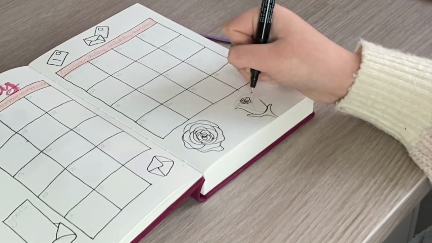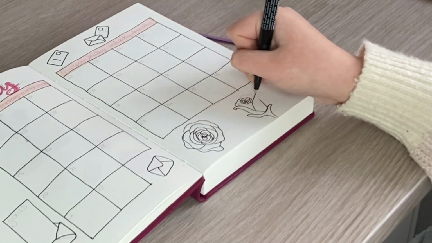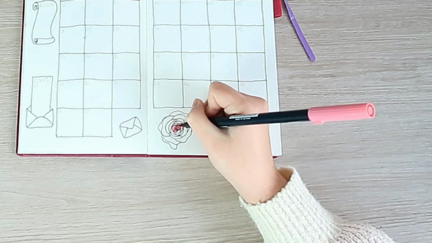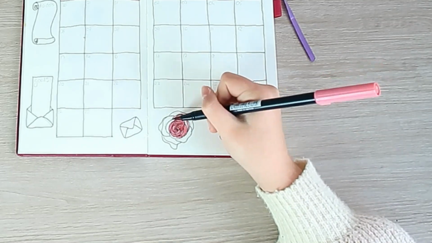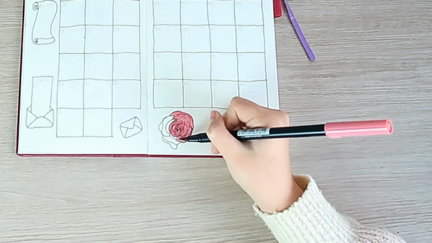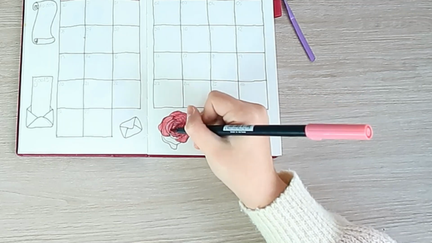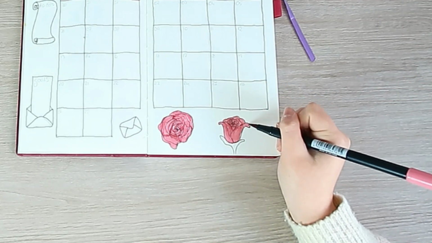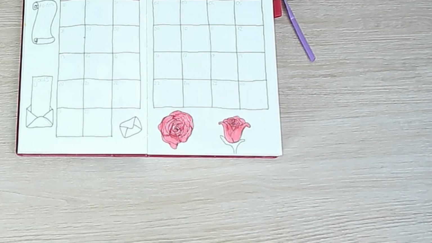For roses from up top, you start extremely small, making circles overlapping each other, and the further out you go, the bigger they get. You just have to make them not look perfect and keep getting bigger until you have the flower that you like.